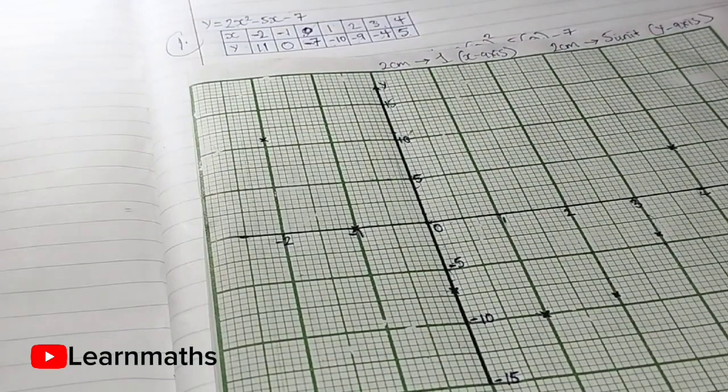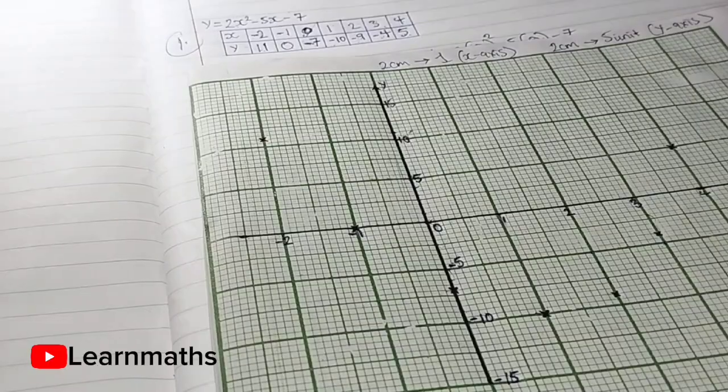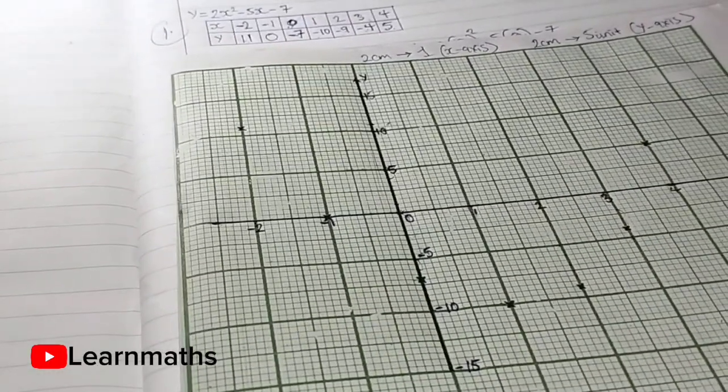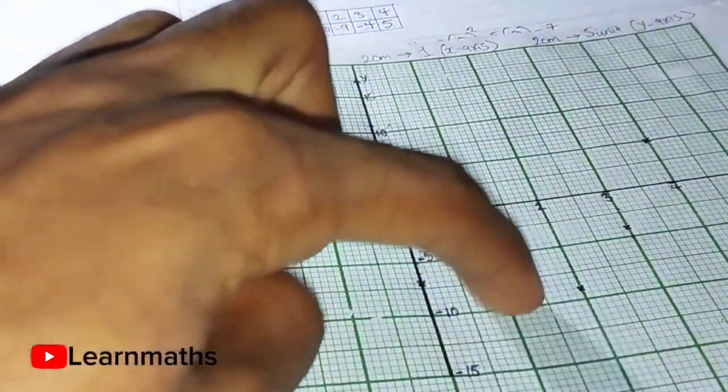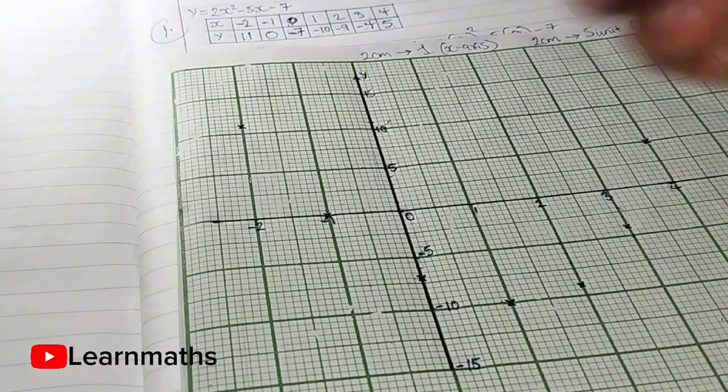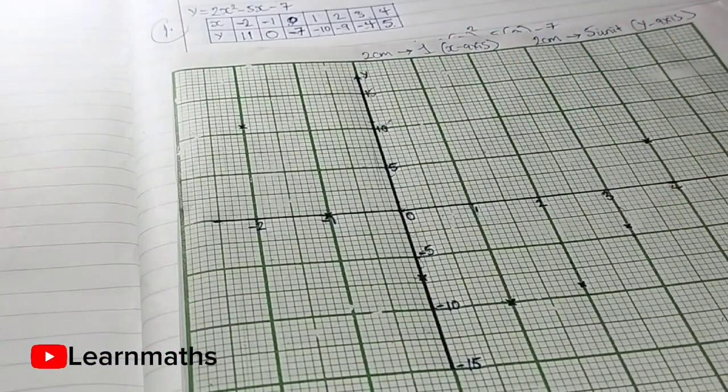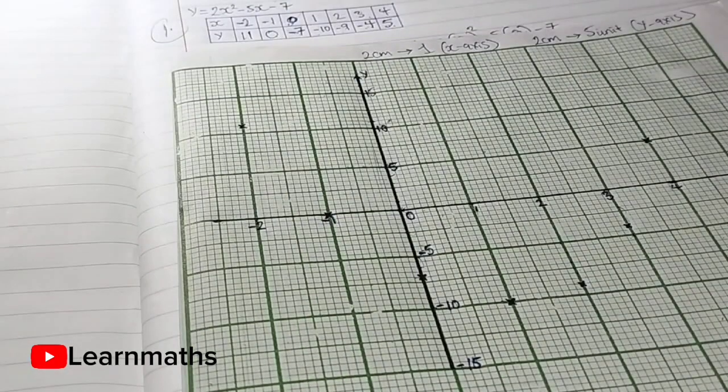Alright, so finally, I think we have gotten all our points. We've gotten 1, 2, 3, 4, 5, 6, 7. Right? 1, 2, 3, 4, 5, 6, 7. So what we have to do now is connect these points, either with a French curve or a flexible curve, or even your free hand, right?